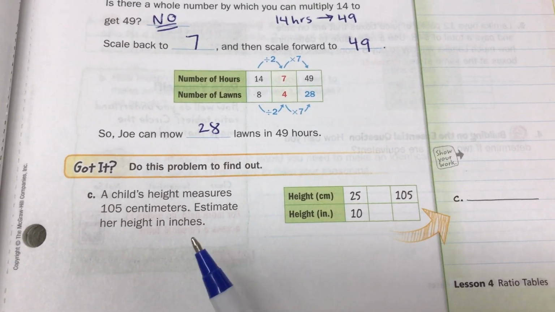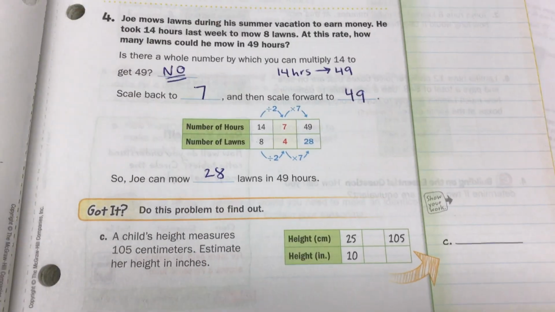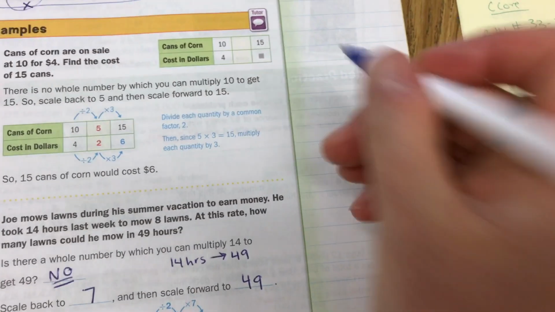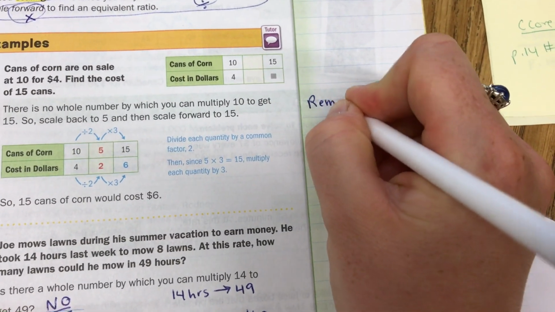Before we move on to the C right here, it's really important that we go over a couple tips. So there are 2 things I want you to remember, and we're going to write them in the side right here. So let's write remember.